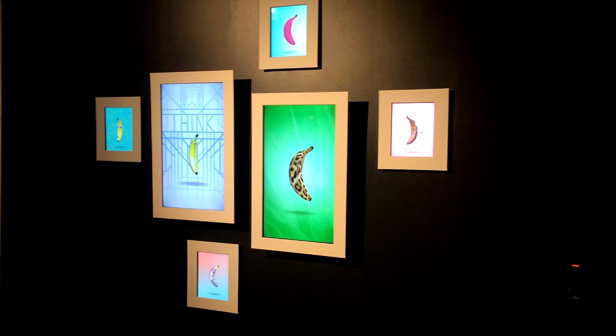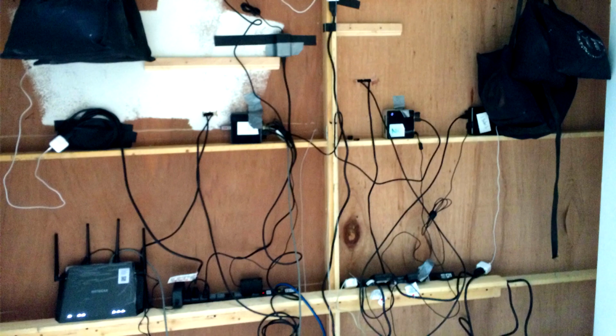This looks really pretty. There's some screens on the wall, nicely framed. Then when you look to the backside, it looks like this. It's just a bunch of computers taped to a wall.